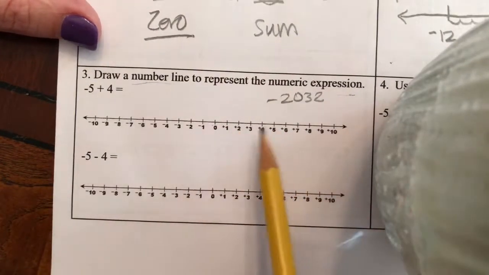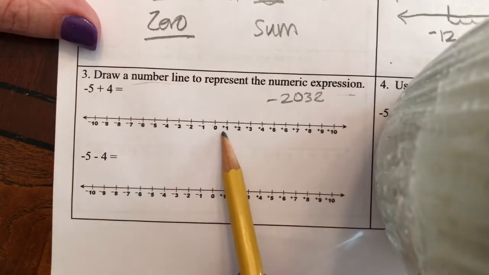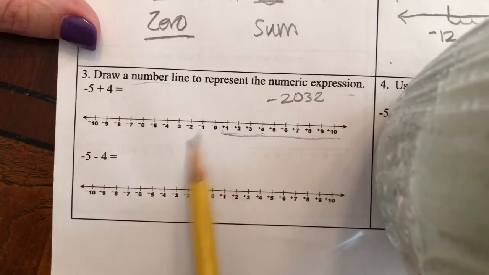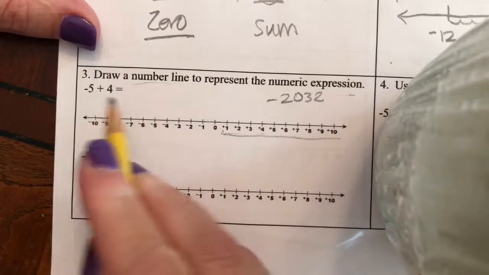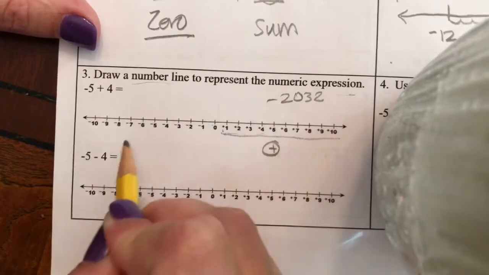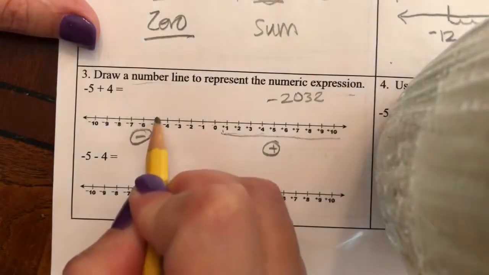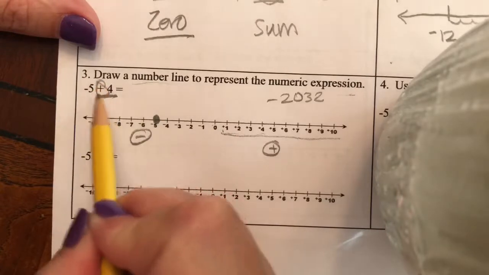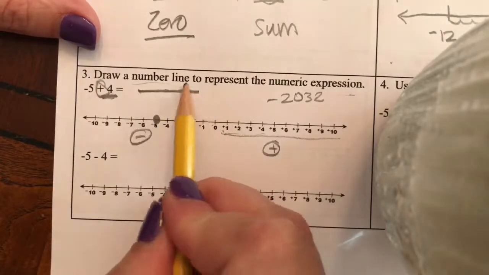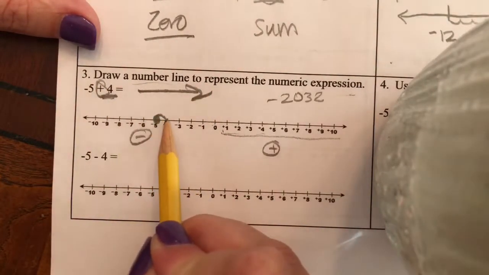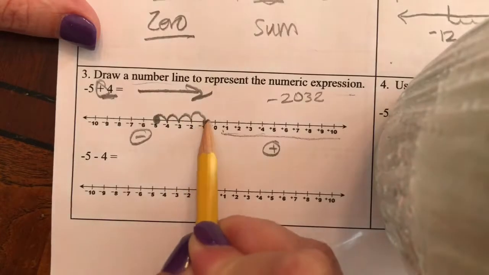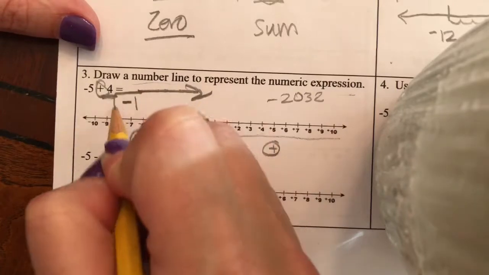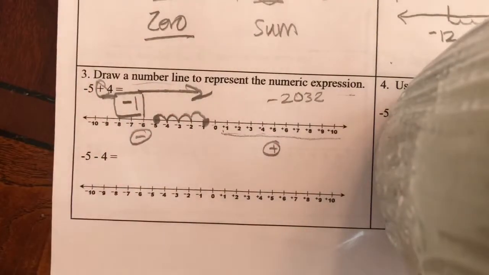So we're going to start here. This looks like a wonky number line because it looks like they're negative on both sides, but these are tiny little positives. This is my plus side, this is my minus side of the number line. I'm going to start at negative 5 and add 4 places. Anytime I'm adding, I'm going to move to the right. 1, 2, 3, 4. So the answer of negative 5 plus 4 is going to be negative 1. And I've shown that on the number line.